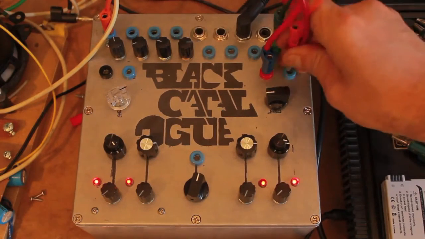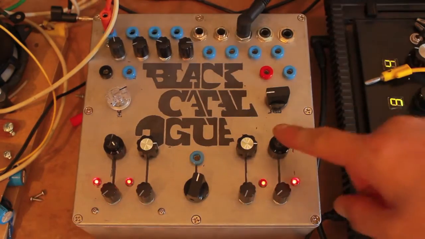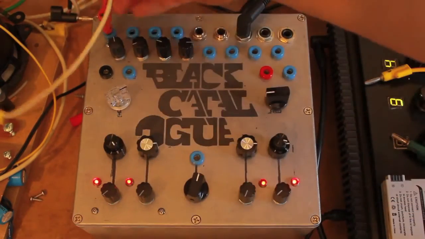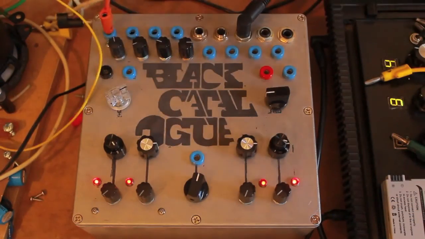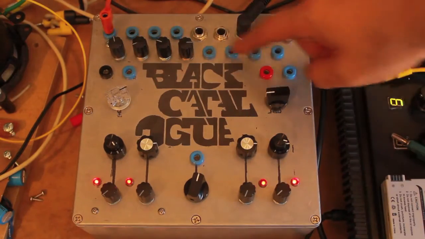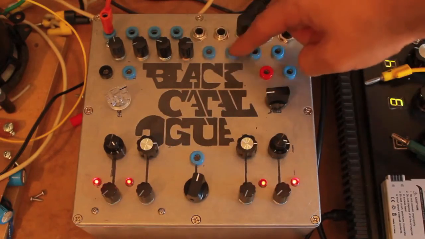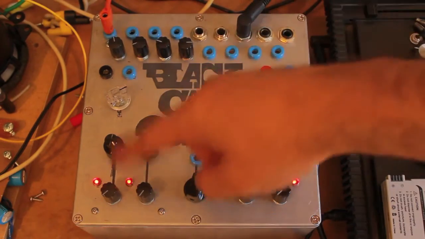Each of these oscillators has an output so that you can modulate things strangely. So they're consecutive. So you have 1, 2, 3, 4 outputs.